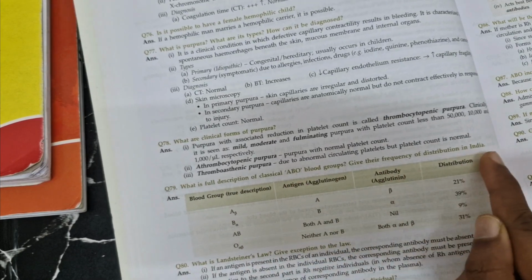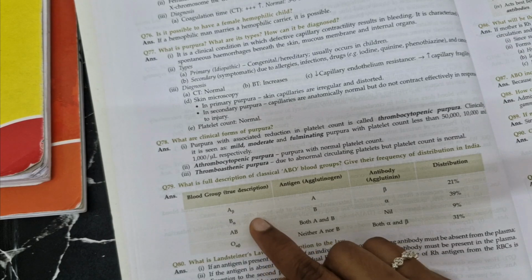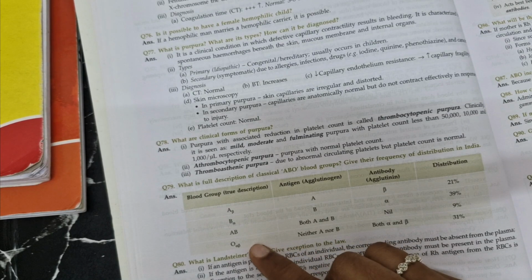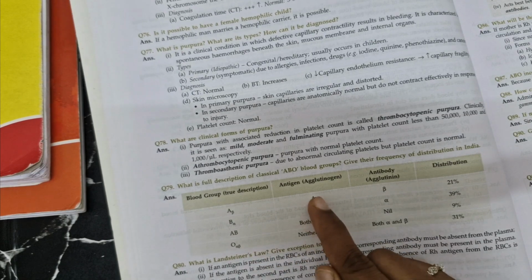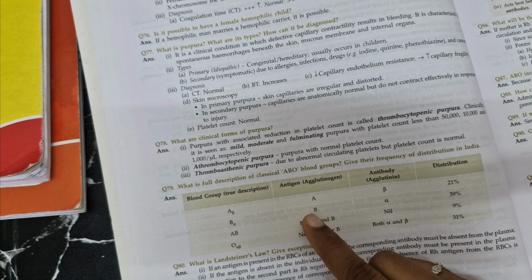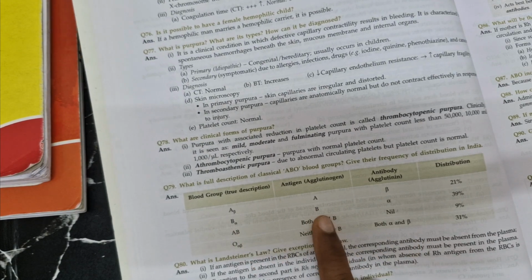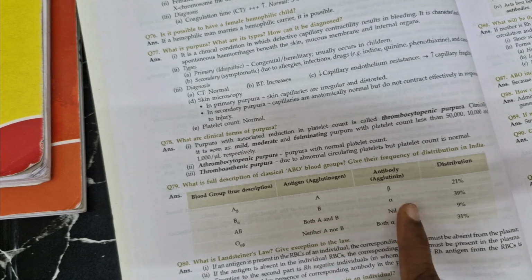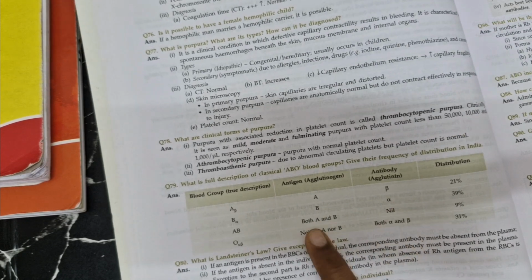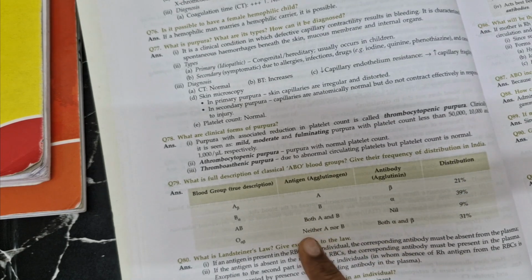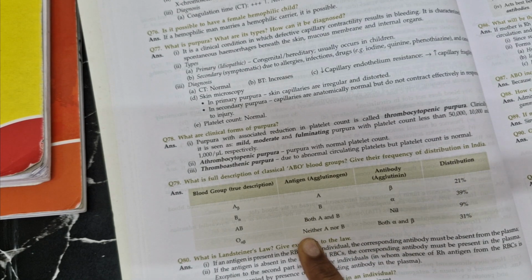Give the frequency of distribution in India. A beta, B alpha, AB, and O alpha beta. Antigen in A is A, and antibody is beta. In B, the antigen or agglutinogen is B, and the antibody is alpha. In AB, both A and B antigens are present and antibodies are nil. O is alpha beta.